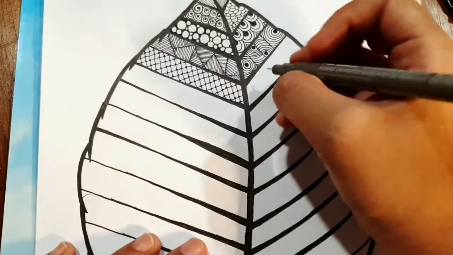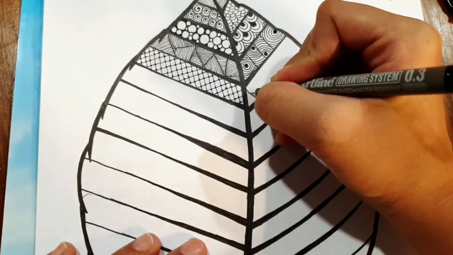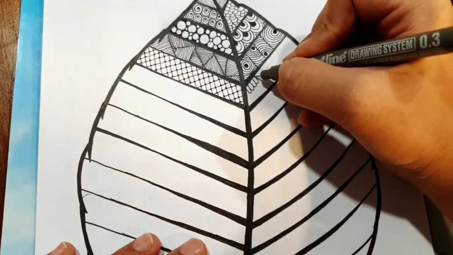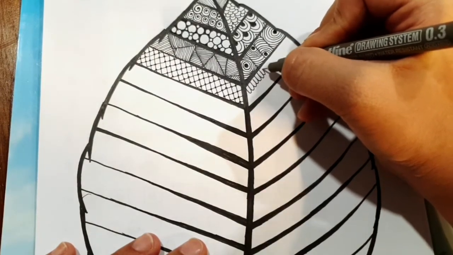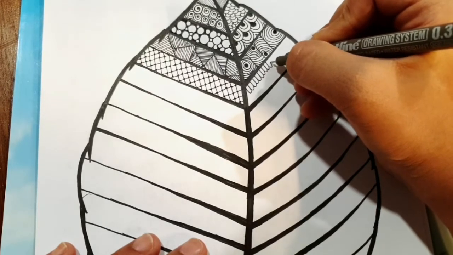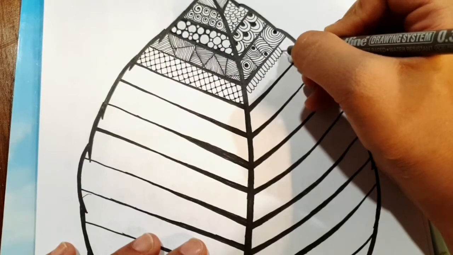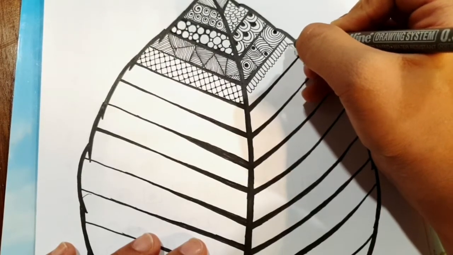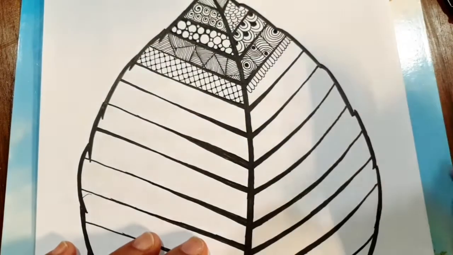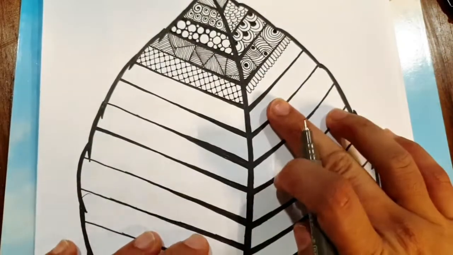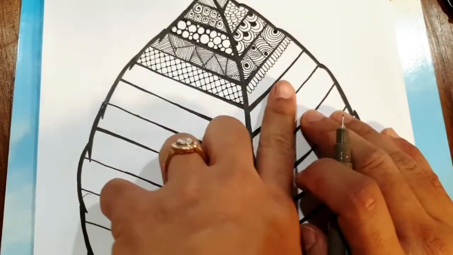Now this is again a very common pattern in mandalas and Zentangles. You just go ahead and draw these bumpy things again. It looks something like this. Now what I'll do, I'll go ahead and draw 2 lines below this.